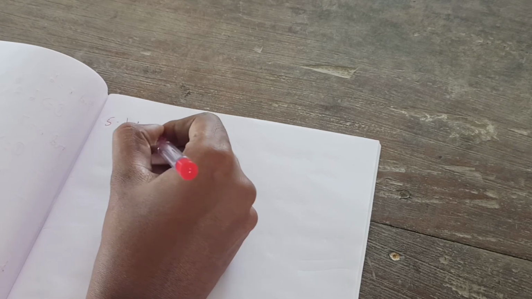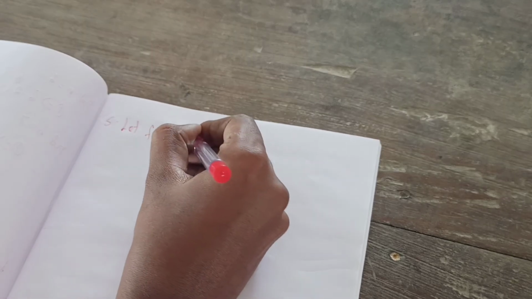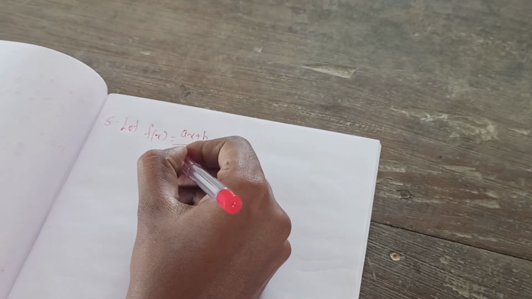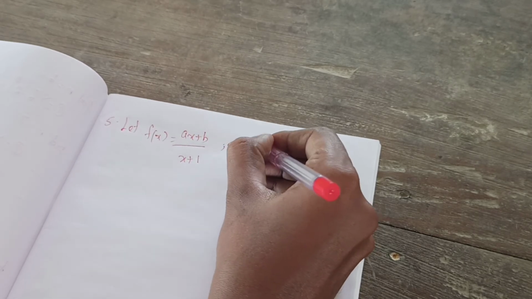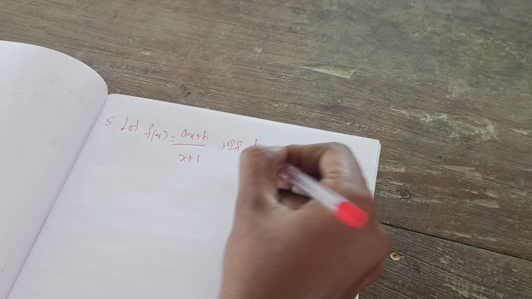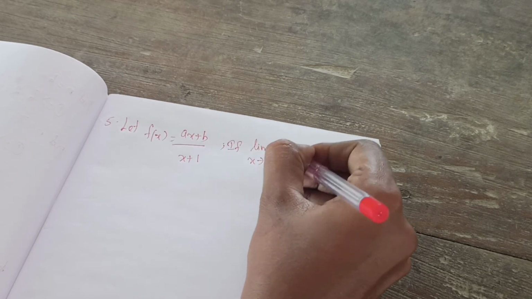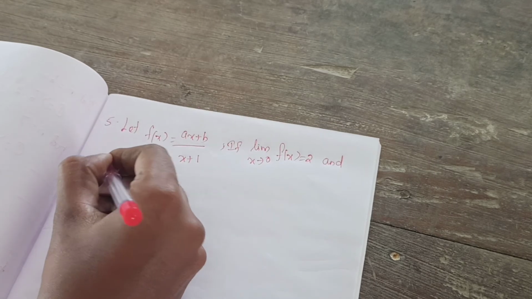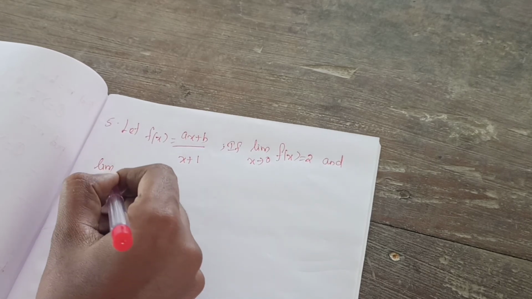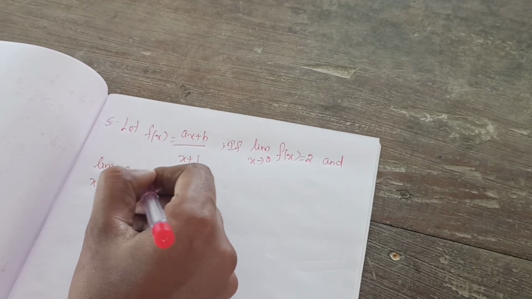Question 5. Let f of x is equal to ax plus b divided by x plus 1. If limit x tends to 0 of f of x is equal to 2 and limit x tends to infinity of f of x is equal to 1.